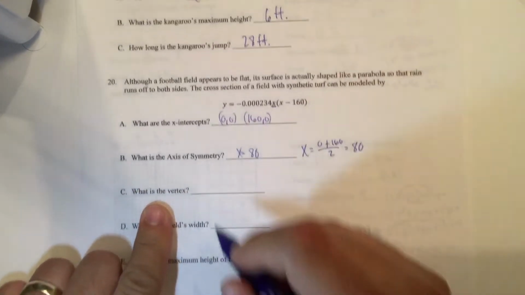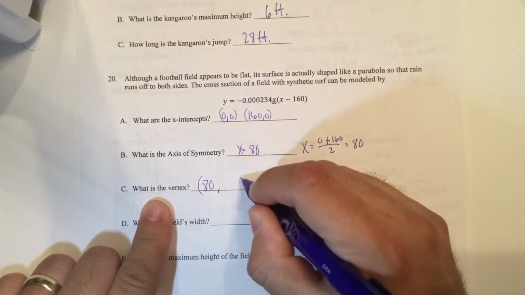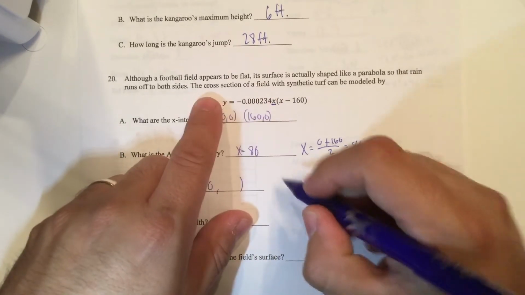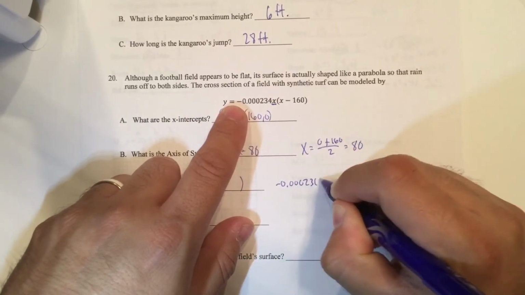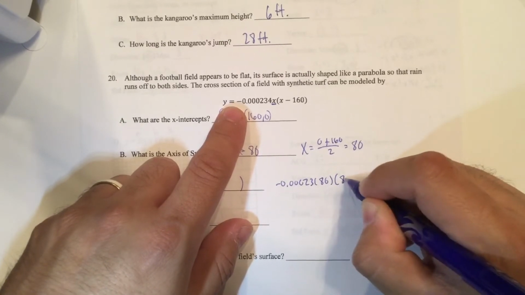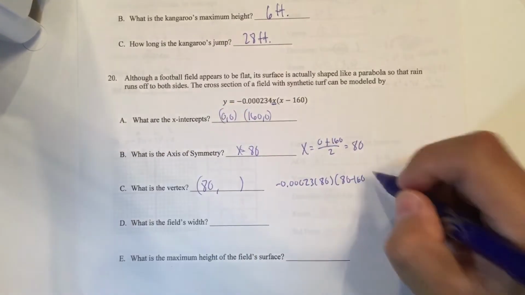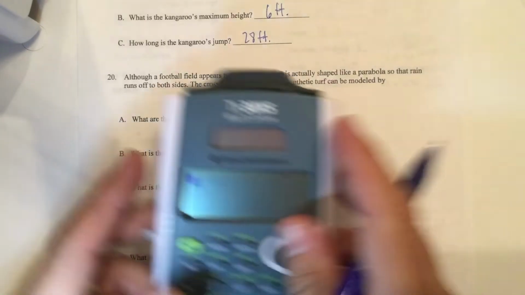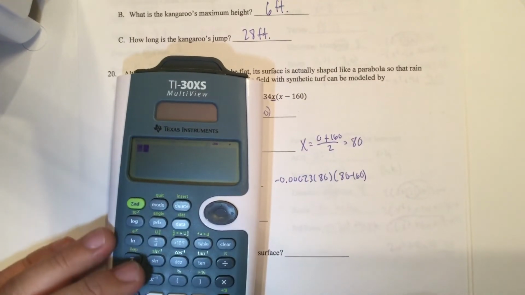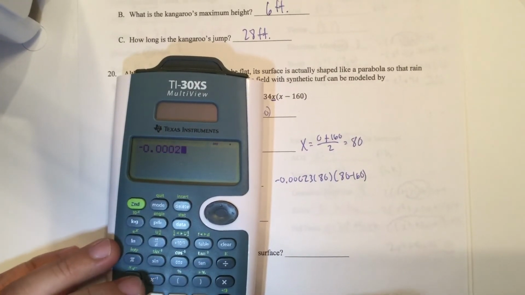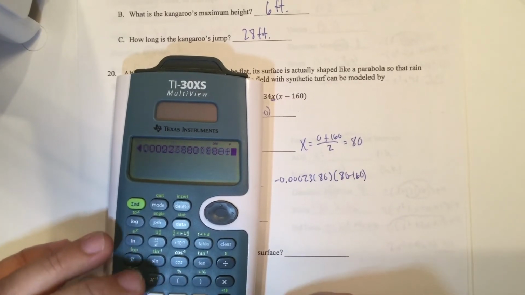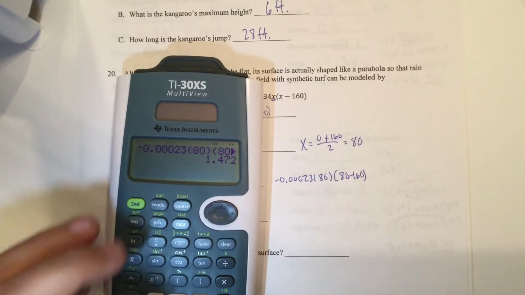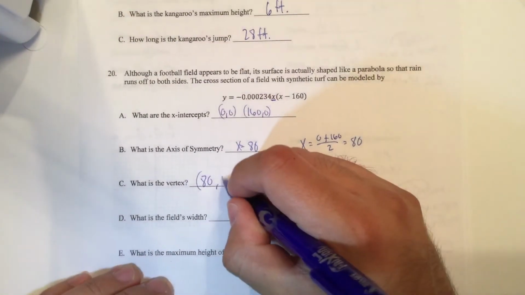What is the vertex? So 80, we plug this into the equation. So negative 0.00033. All right, plug it into our calculator here. And I get 1.472.